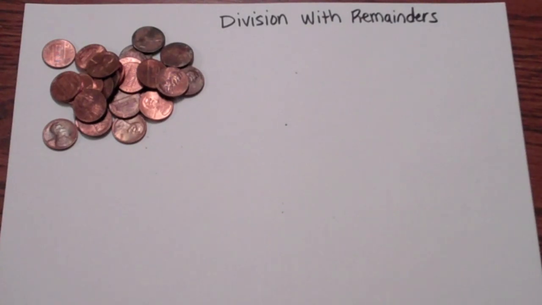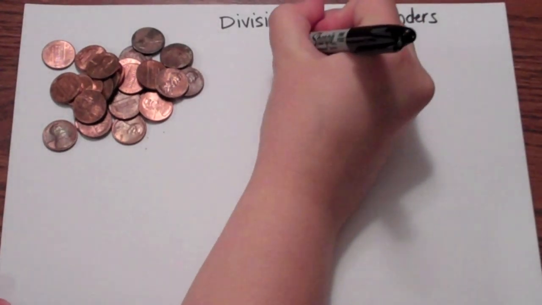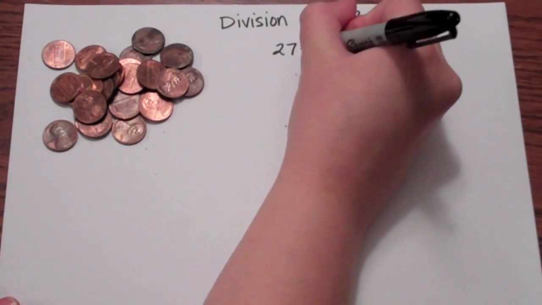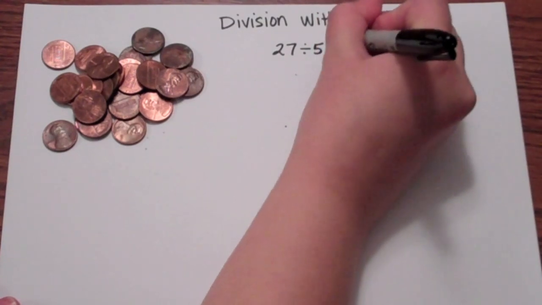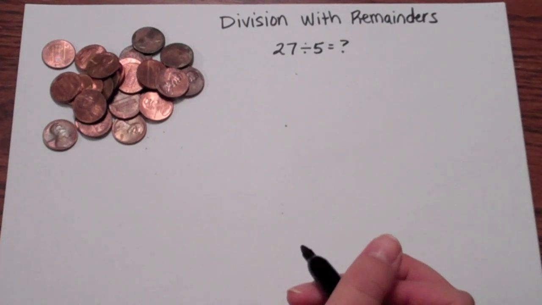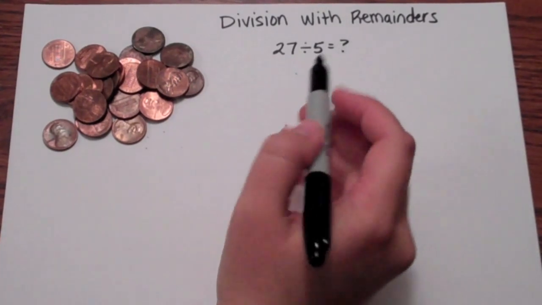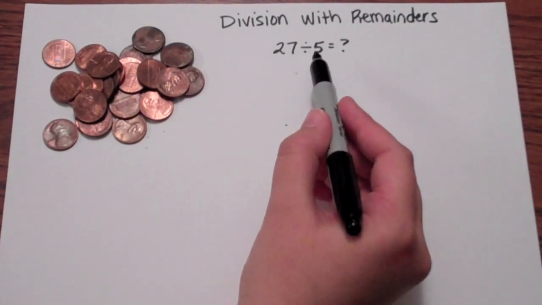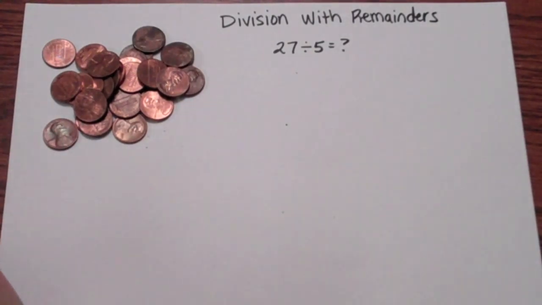Here I have a pile of 27 pennies. Let's say that a piece of gum costs 5 cents, and I want to know how many pieces of gum I can buy with 27 pennies. So what I'm doing is dividing 27 divided by 5 to know how many pieces of gum I can buy. Now, because of our divisibility rules, we know that 27 will not divide evenly into 5 groups. I'm going to have some left over. Let's see exactly how many.